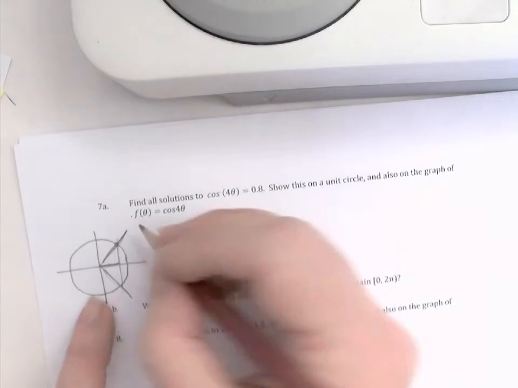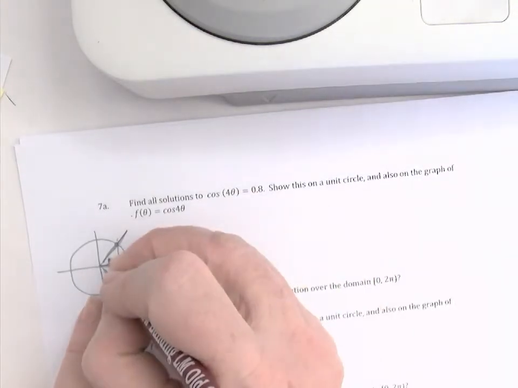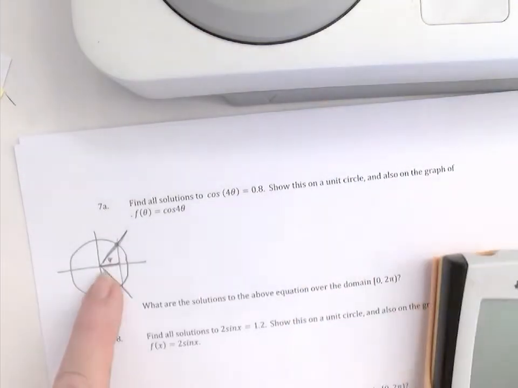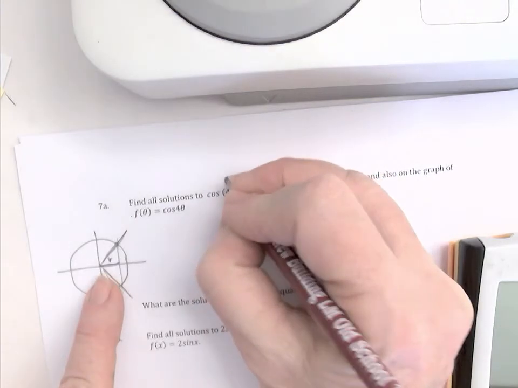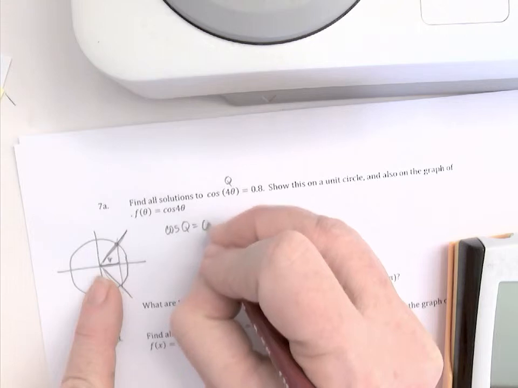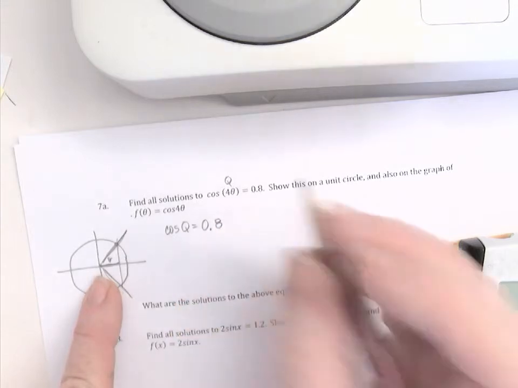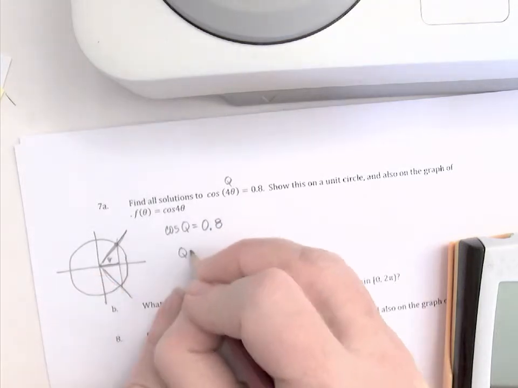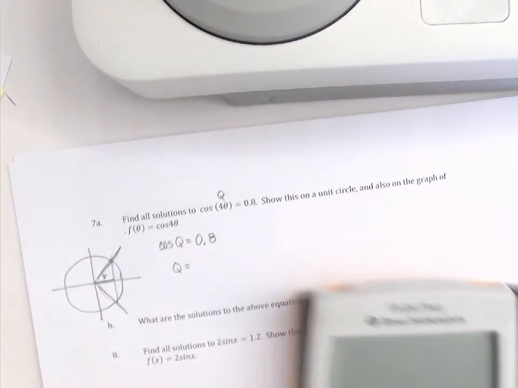So I'm going to use my calculator to figure out what this value of theta is. I'm going to imagine that this is cosine of q equals 0.8, and I need to make sure I'm in radian mode.